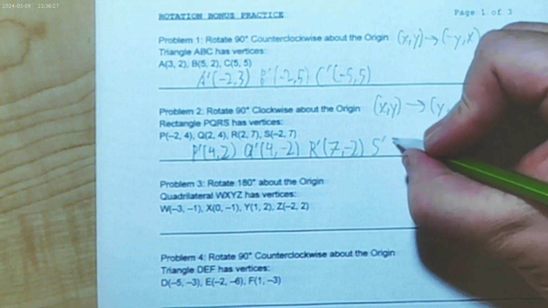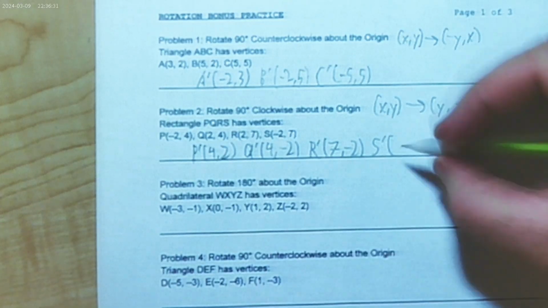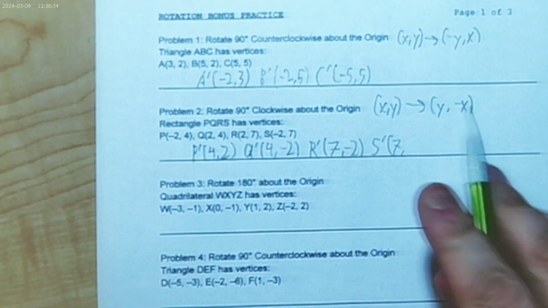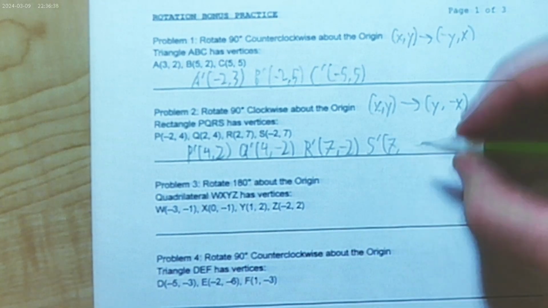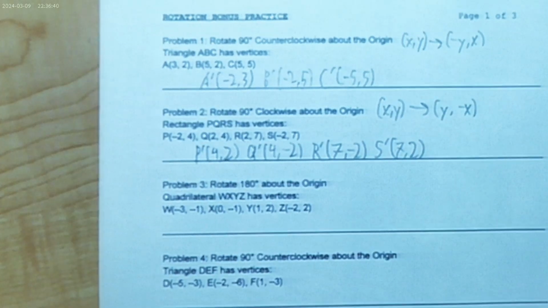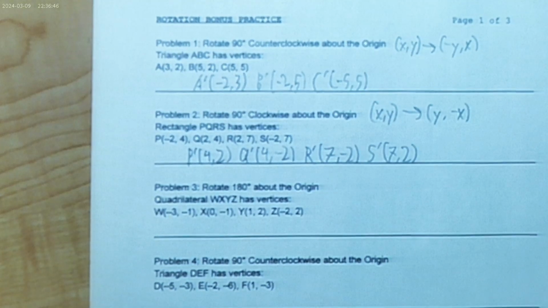Finally, we've got S prime. Whatever x was, it becomes y, so 7. And whatever y was, it turns into negative x, which is 2. And there you go. We have done a successful rotation clockwise about the origin with a rectangle.